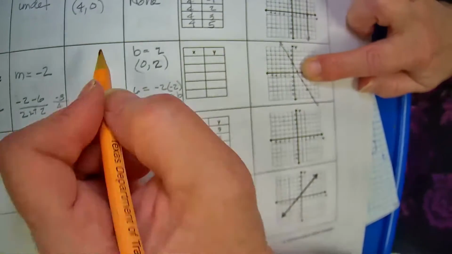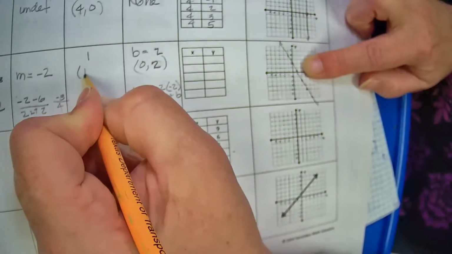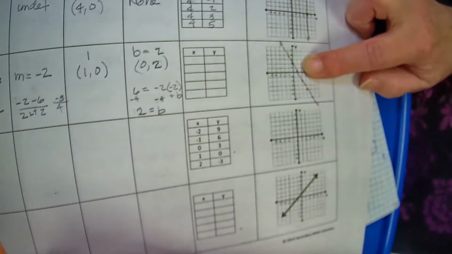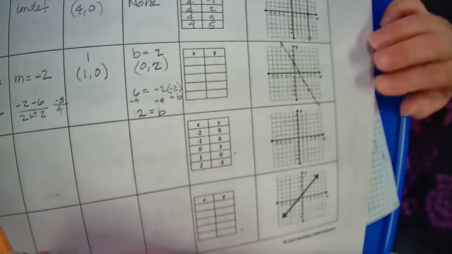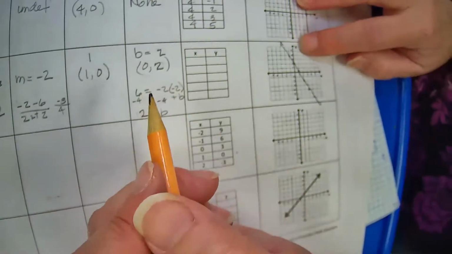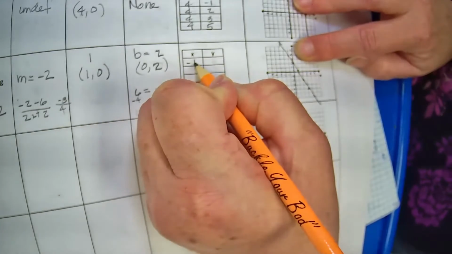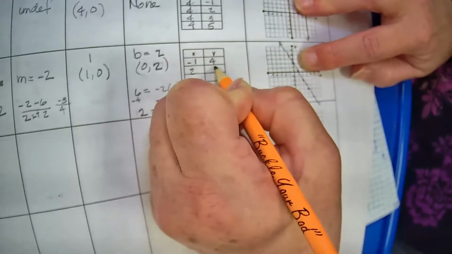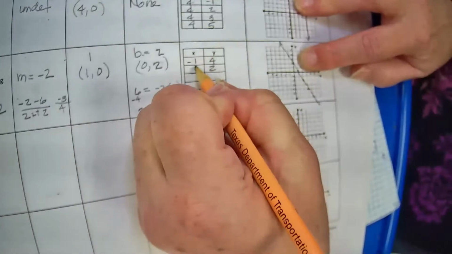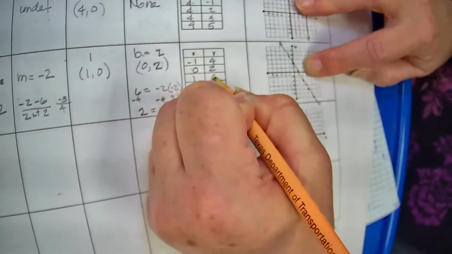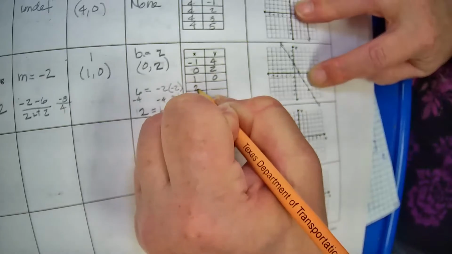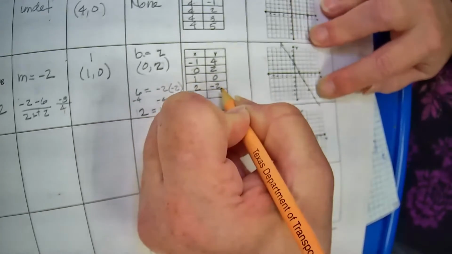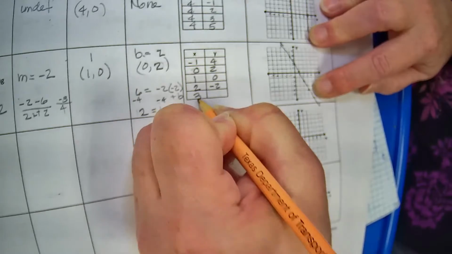My x-intercept is at 1, so that's 1, 0. And you can either put it in the calculator or pull your points off of here. -1, 4, 0, 2, 1, 0, 2, -2, and 3, -4. There we go.